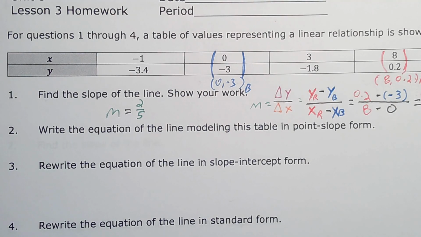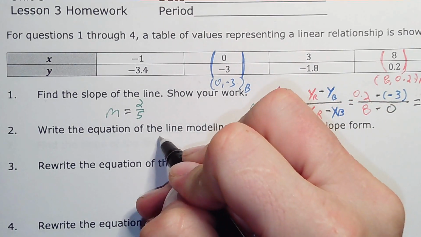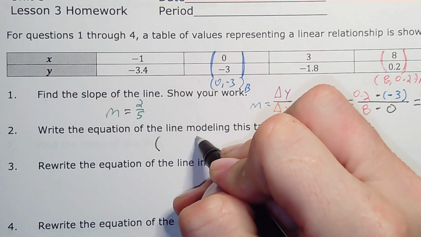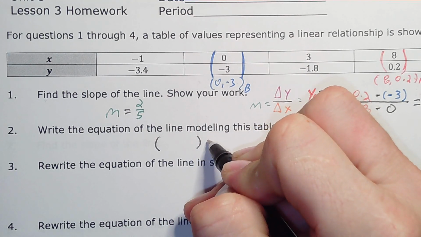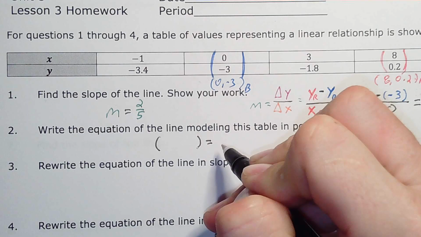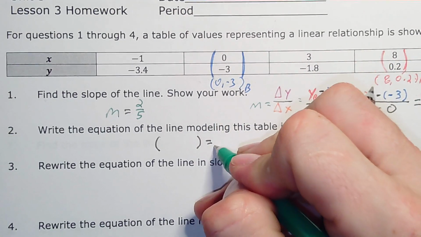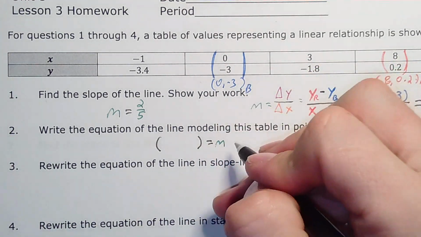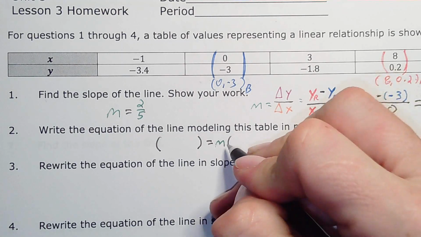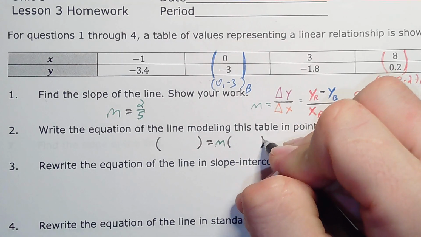I only need one point, right? So I'm going to write some parentheses. These are my y's on this side. My slope goes here, and it's going to be my x's. Remember, slopes and x's go with each other.